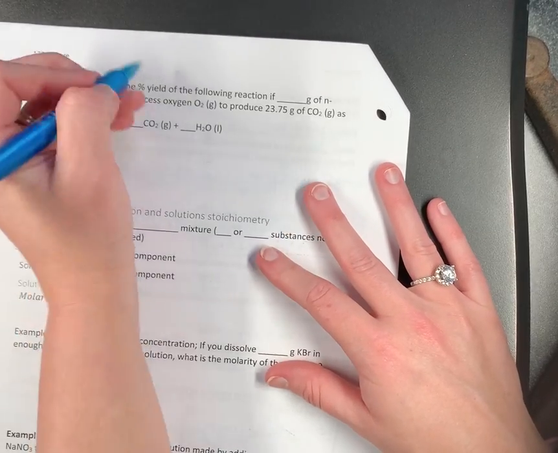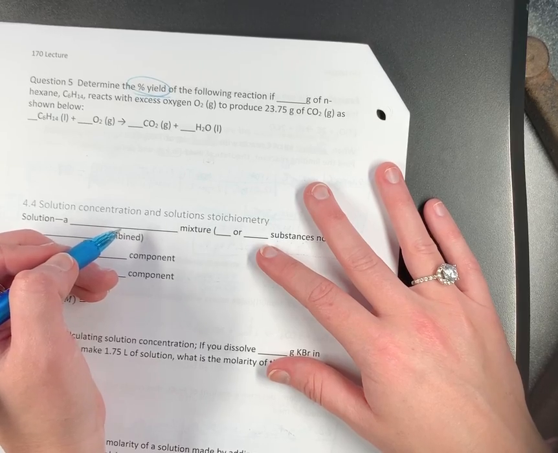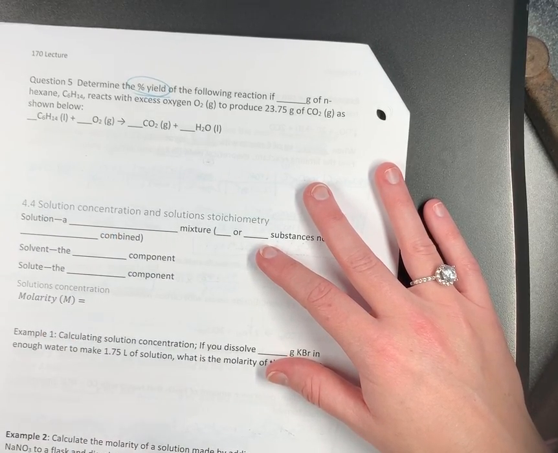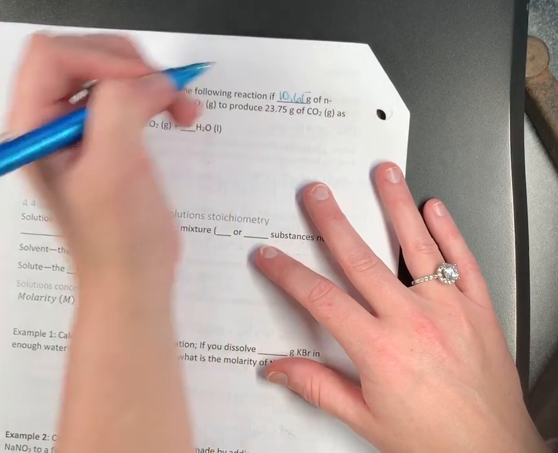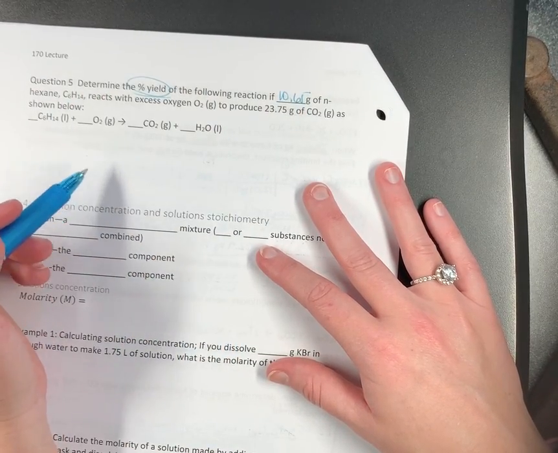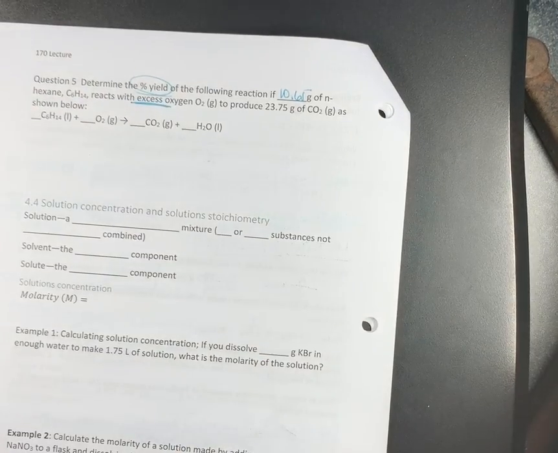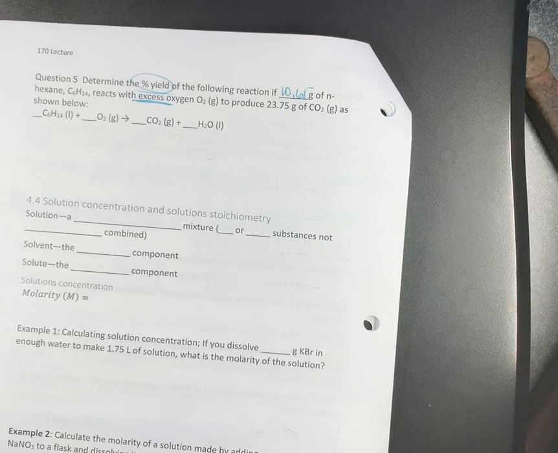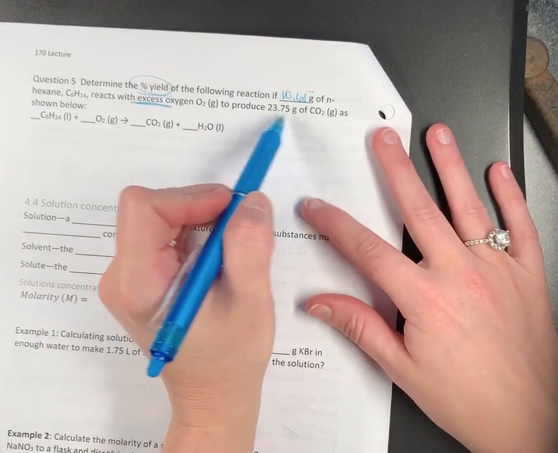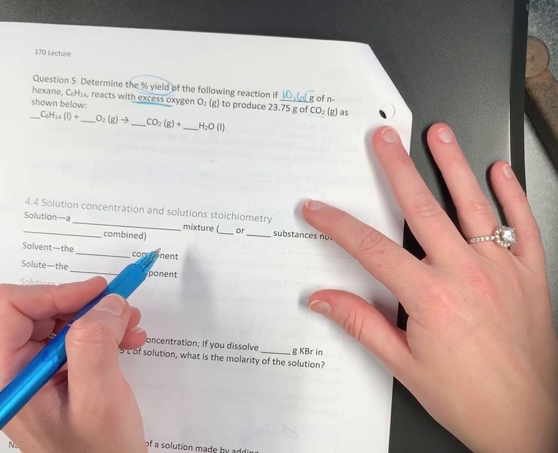This is telling us all we want to know is the percent yield, and we are starting with how many grams? 10.65 grams of hexane reacts with, look, this says excess oxygen. So do we have to do a limiting reactant? No. Yes. And this is how much carbon dioxide we're getting. We want to know the percent yield.